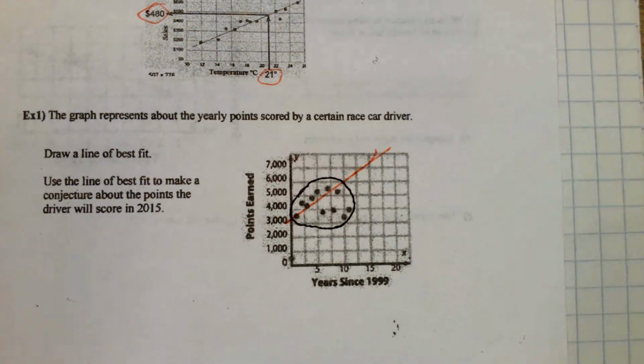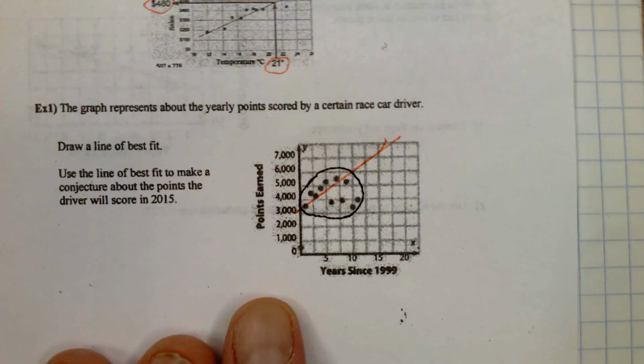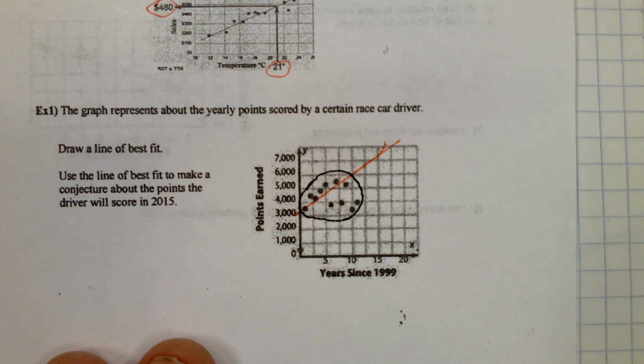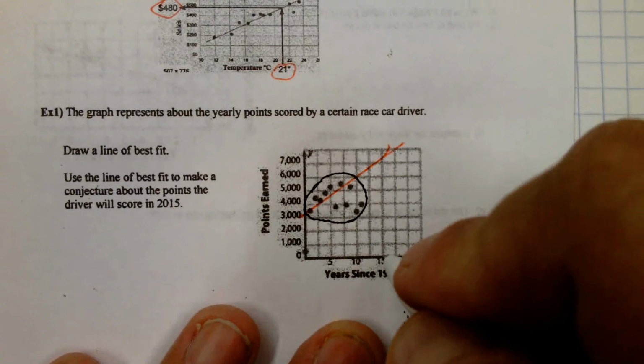So here's my line of best fit. All right. And now we're going to use the line of best fit to make a conjecture or prediction about the points the driver will score in 2015. Since this is 1999, it's going perfectly so that 15 is 2015. It just worked out nicely that way. So we're going to go to 2015.